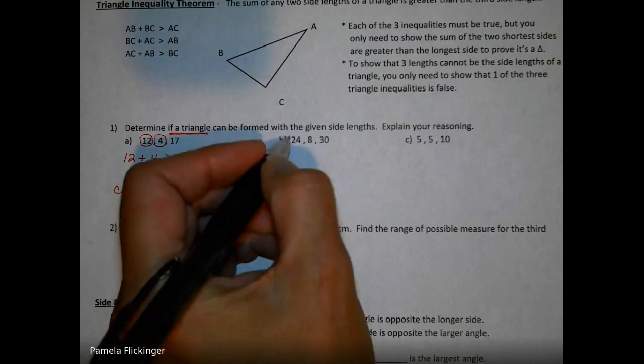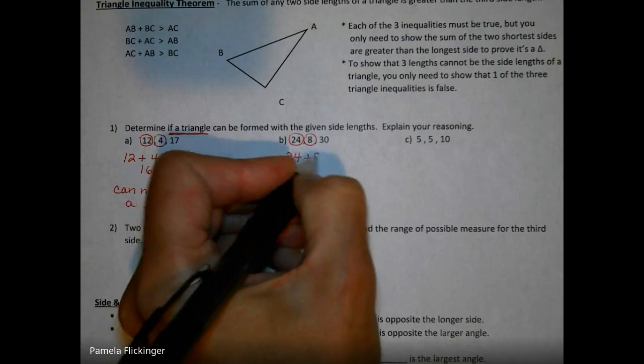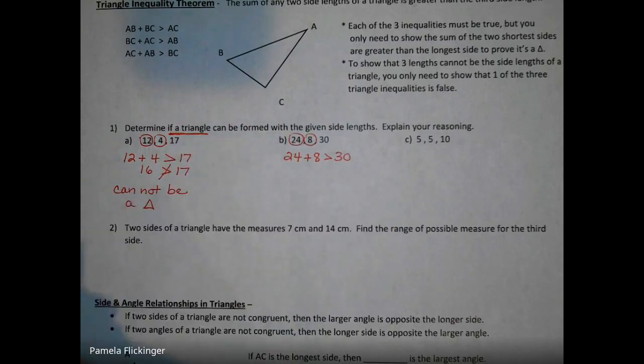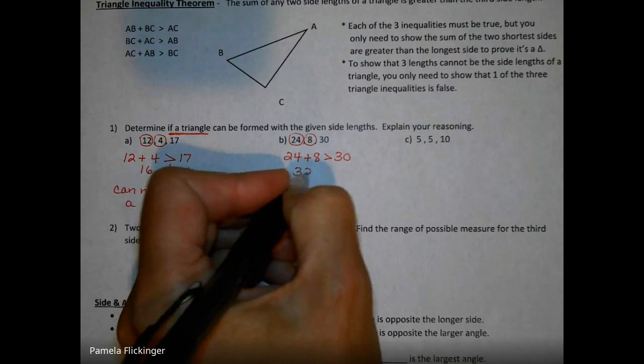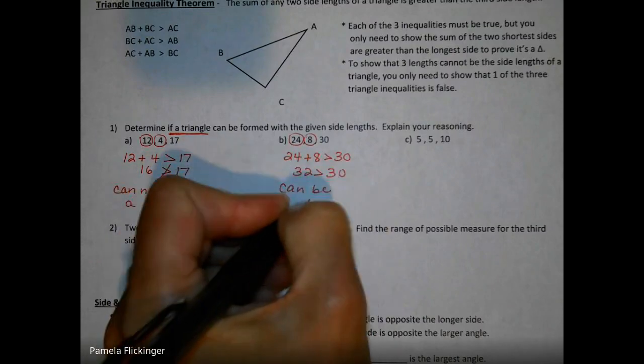B, my two shortest, again, are the 24 and 8. So we're going to add those together and show that it's greater than 30. So 32 is greater than 30. So this can be a triangle.